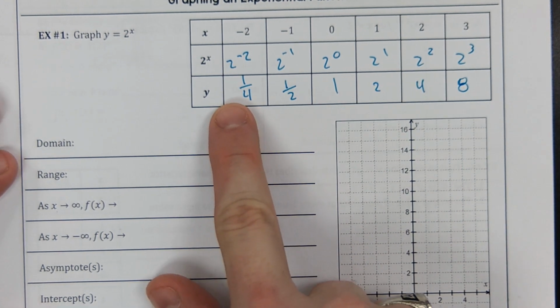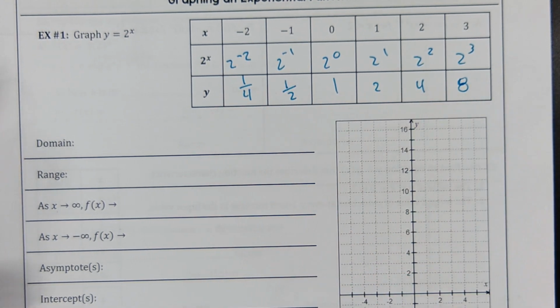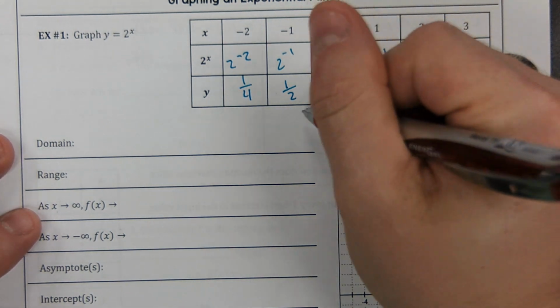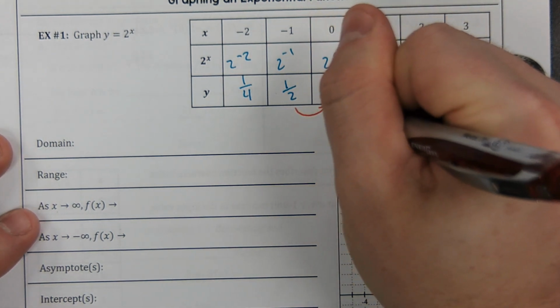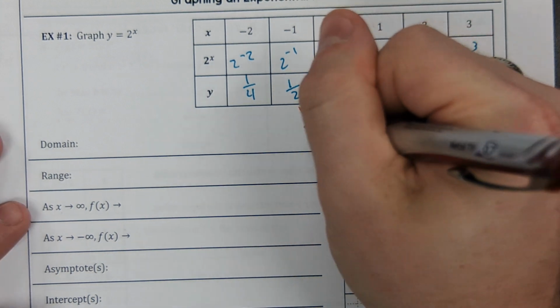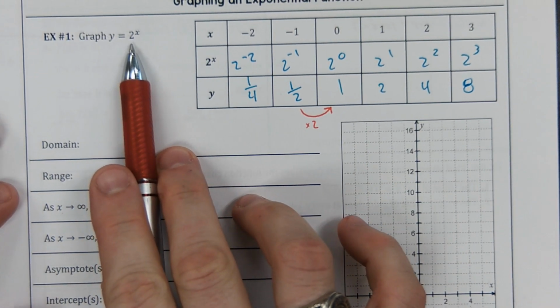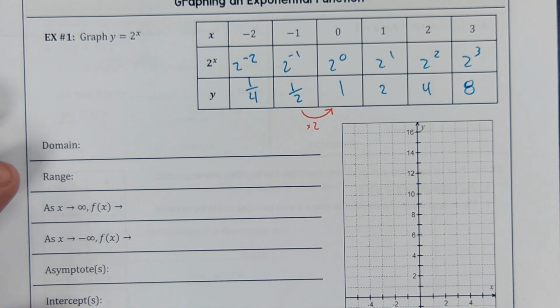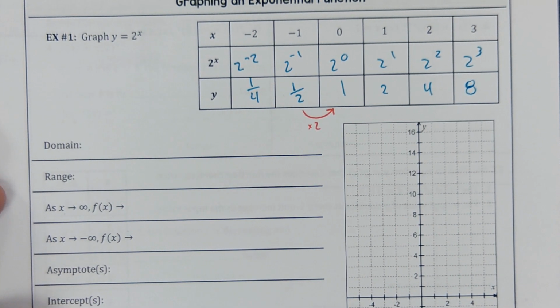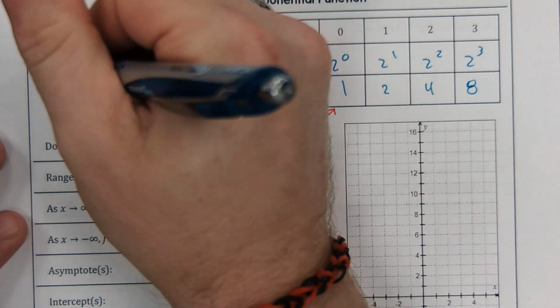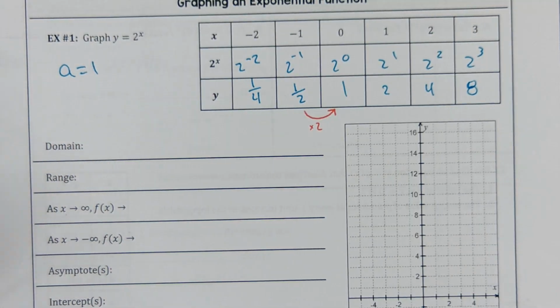Hey, look at these numbers. They represent a geometric sequence. What is the common ratio? 2. Ta-da! Yeah, it's right there. And what is your a value? A is 1 in this case, because it's 1 times 2 to the x.